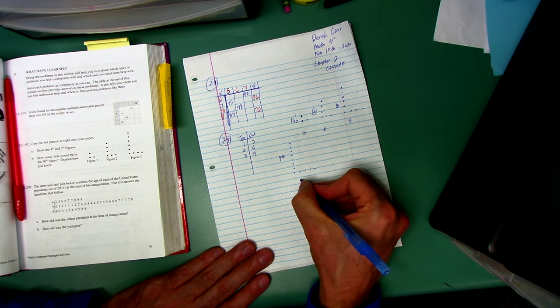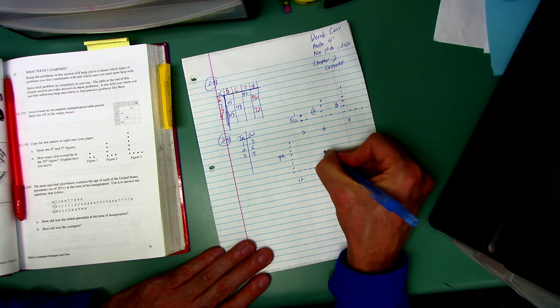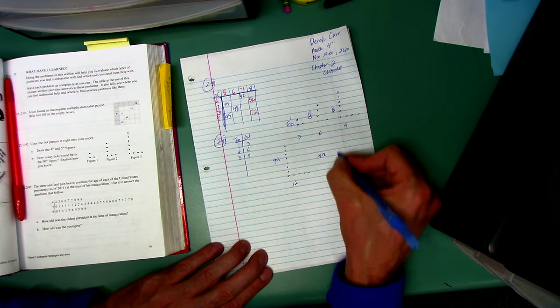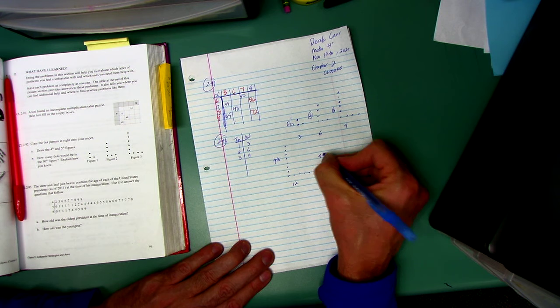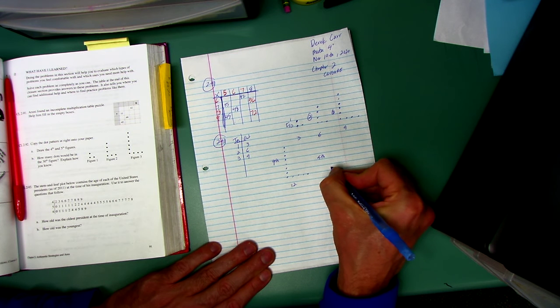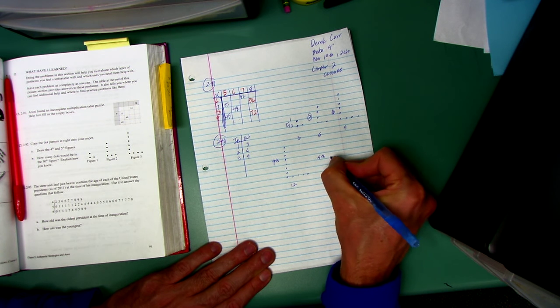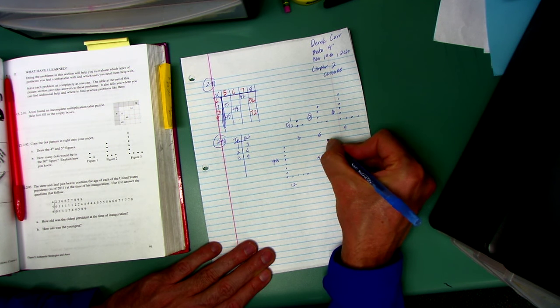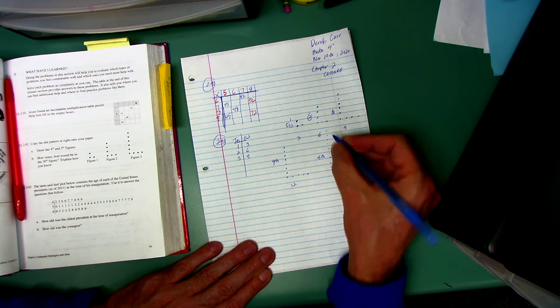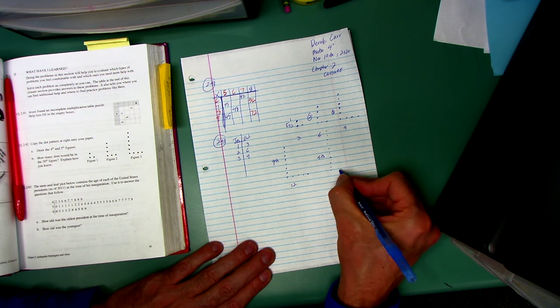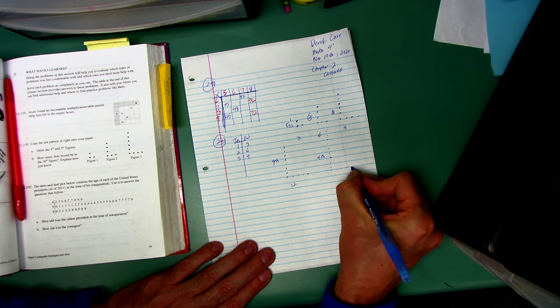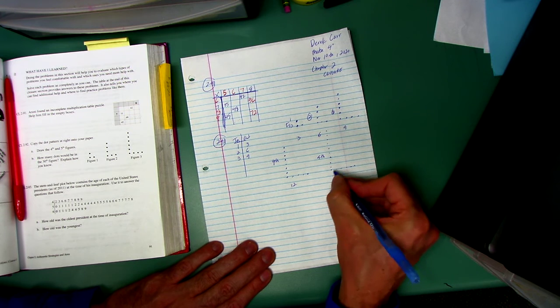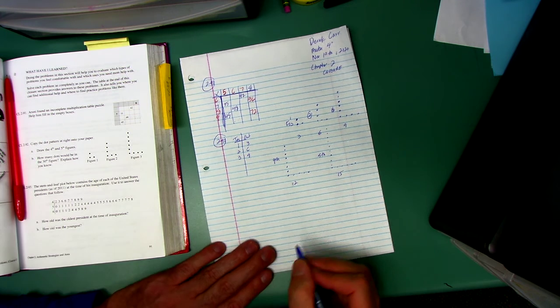Total dots, 12. The 5th, now I'm going to go up how many? 5 times 2. 10, and then I have that 1, and then the 5th figure, I'm going to have 5 more. Okay, total number of dots, 15.